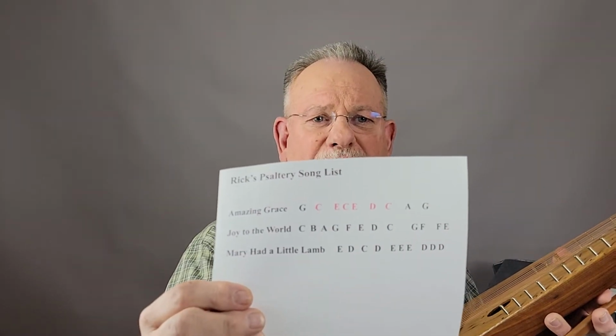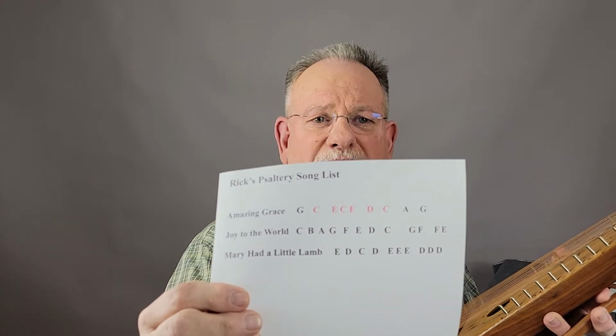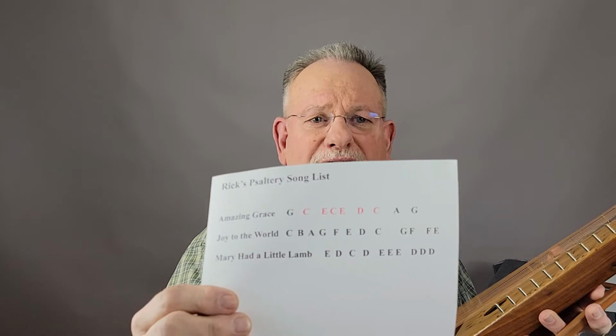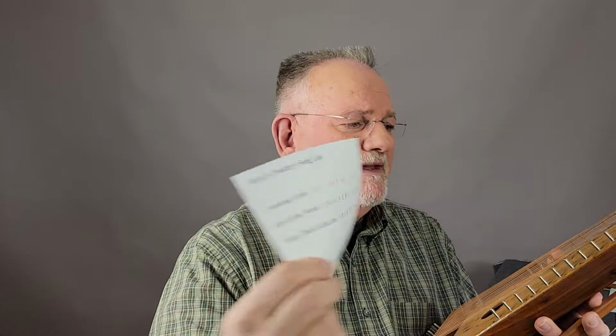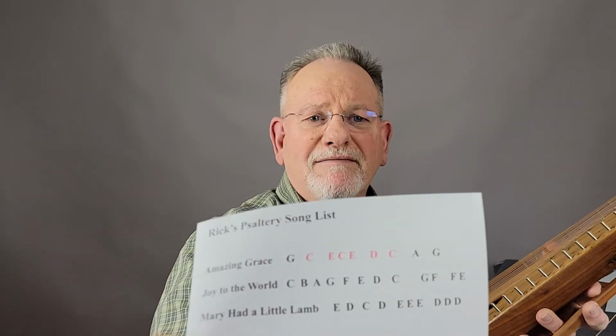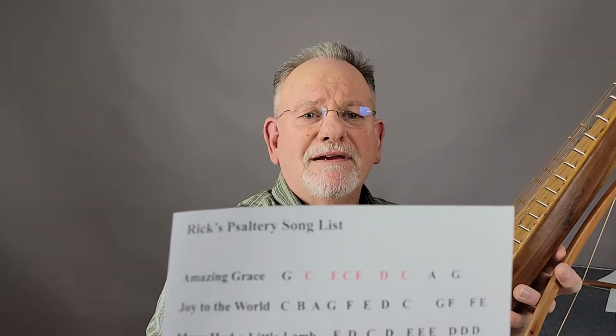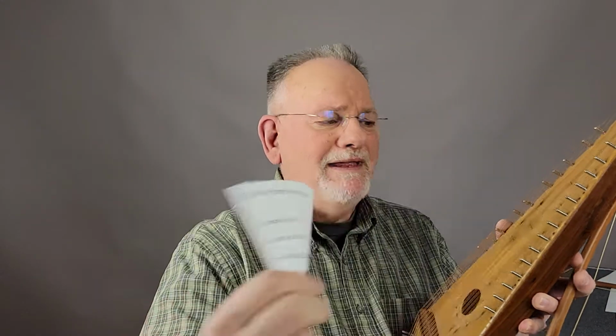So I've color coded on Amazing Grace there. I started with my G in the low octave, and then starting at the C is starting here at C in the upper octave. All of the notes there that are in red, I play in this upper octave of notes.